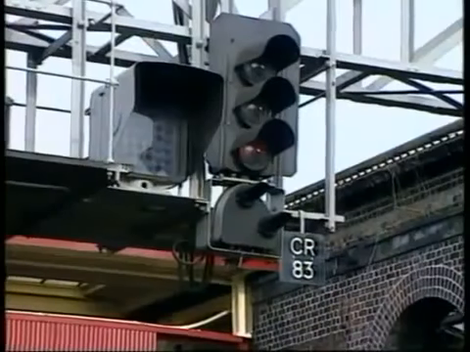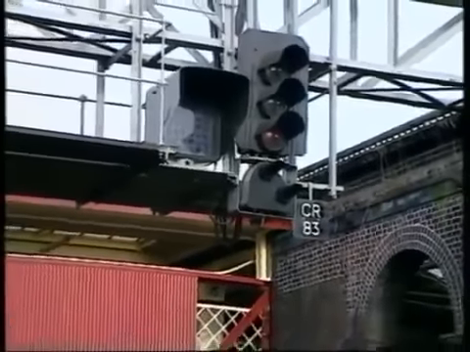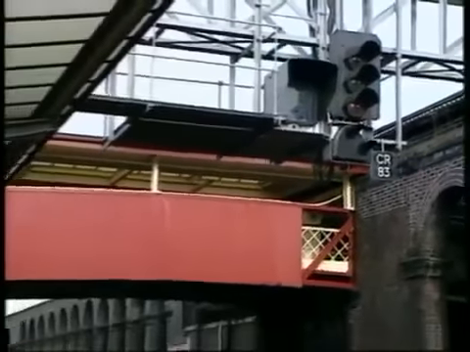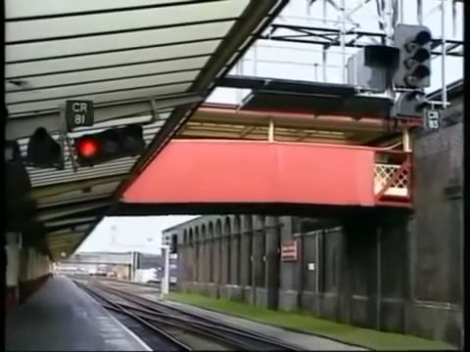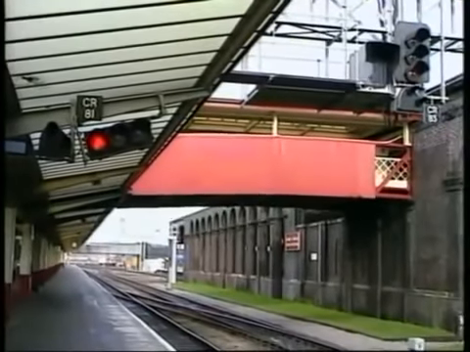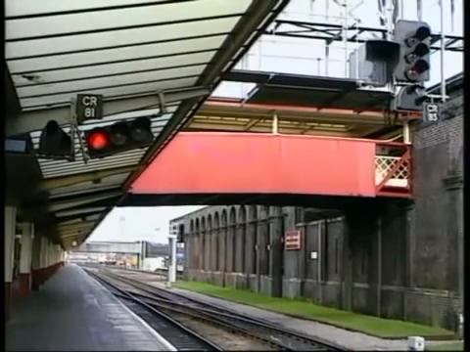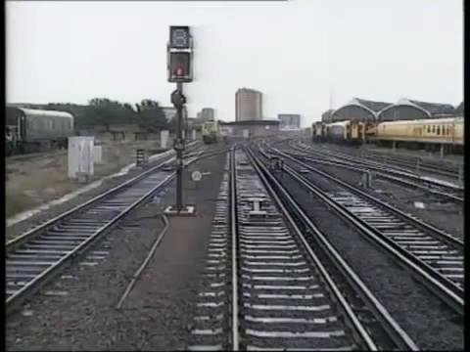Now let's look at some position light signals mounted below main running signals. These position light signals are normally out. When cleared, they display two white lights at 45-degree disposition. Such signals are used for draw-ahead movements or permissive working on platform lines. Let's have a look at permissive working on platform lines in detail.